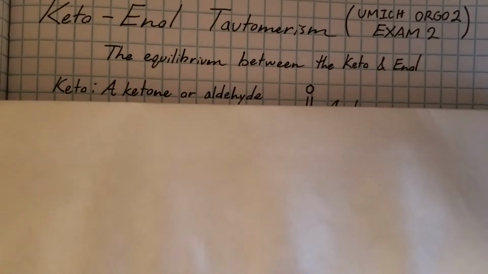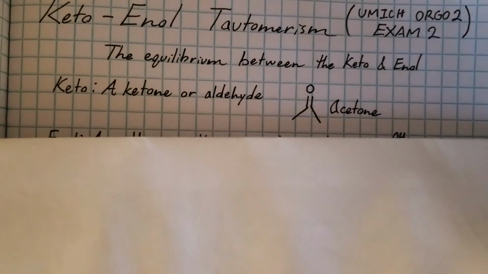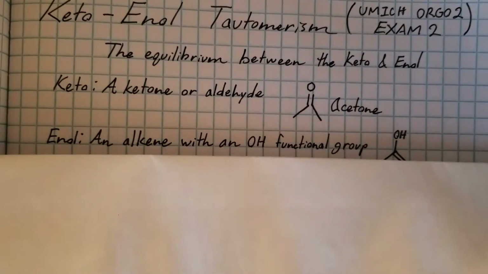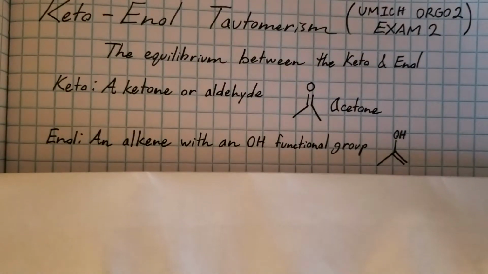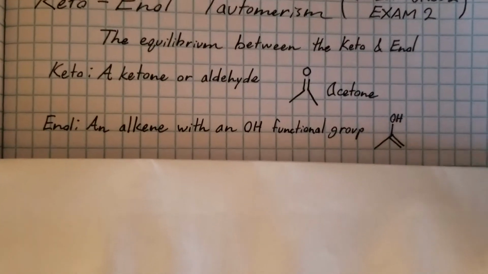So keto is referring to a ketone or aldehyde. For example, acetone would be the keto. And then an enol is an alkene with an OH functional group. Here's the enol version of that keto.